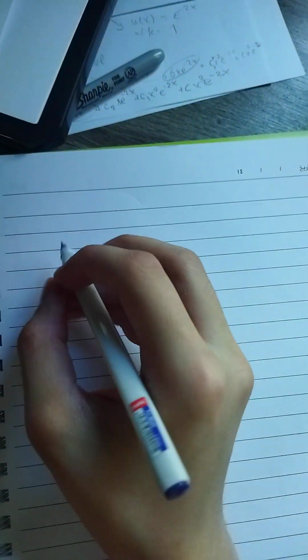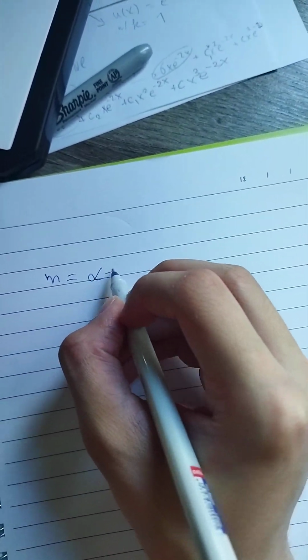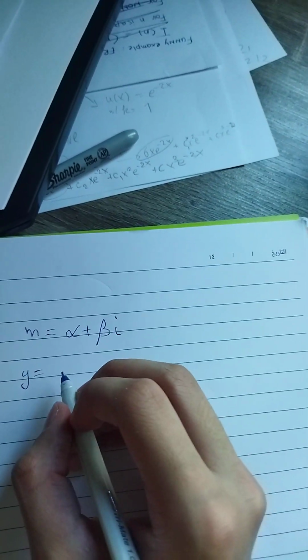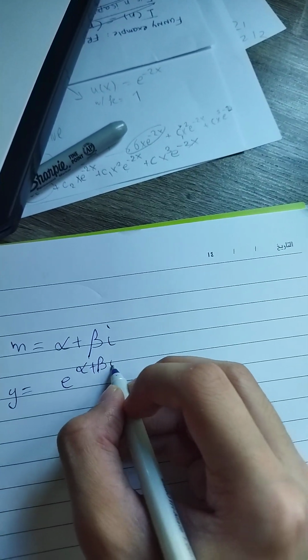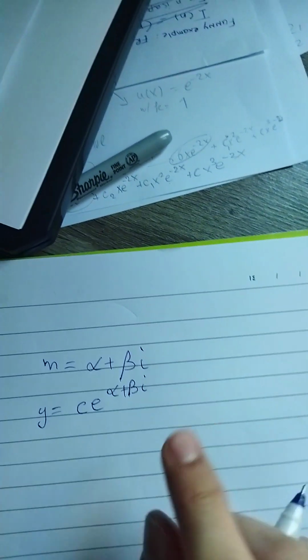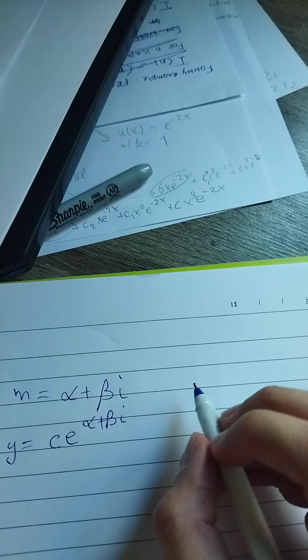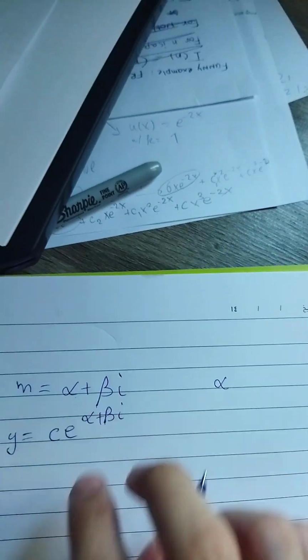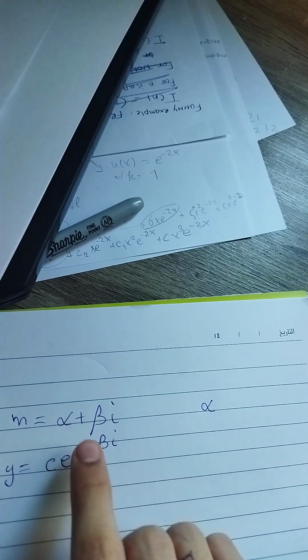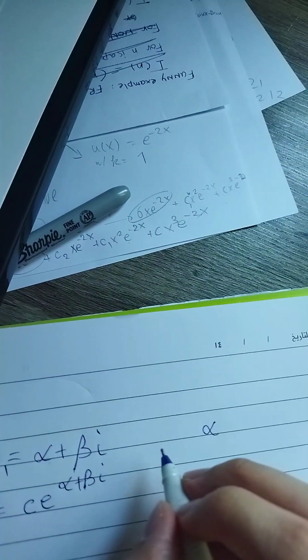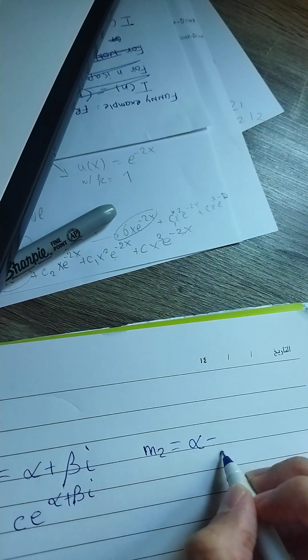Now we go to complex roots. A complex root will have the form m equals alpha plus beta i. So the solution will be very similar. It will be e^((alpha plus beta i)x) times c. But in this case, there's a property, especially for complex roots, that says they occur in conjugate pairs. So if there was a root m1 equals alpha plus beta i, there exists and must exist another root m2 equals alpha minus beta i.